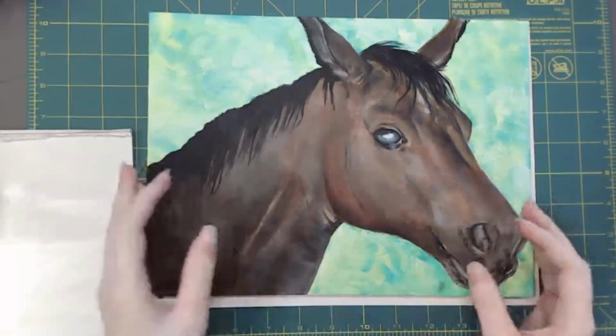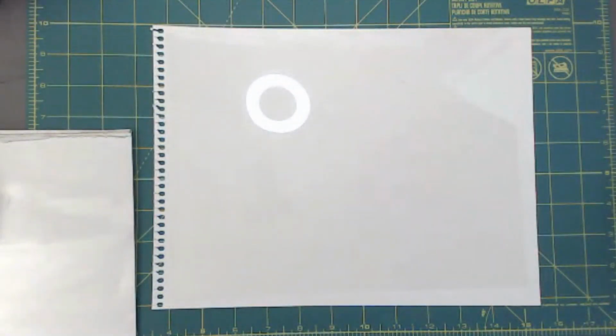I definitely cannot draw horses. Are we sure about that? I'll just put this away. Yeah, you do that. Yeah, I saw that.